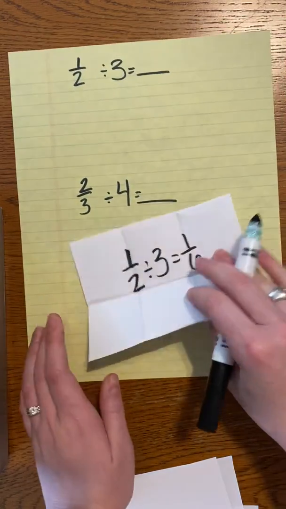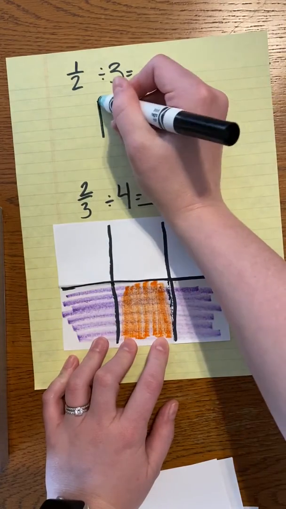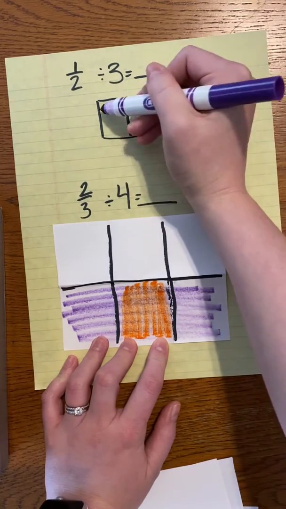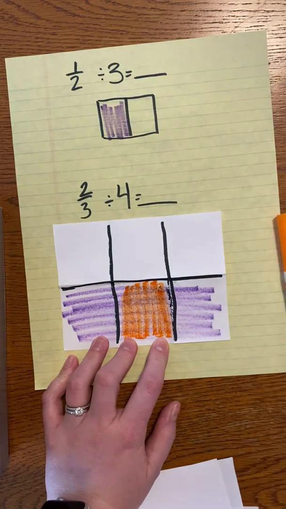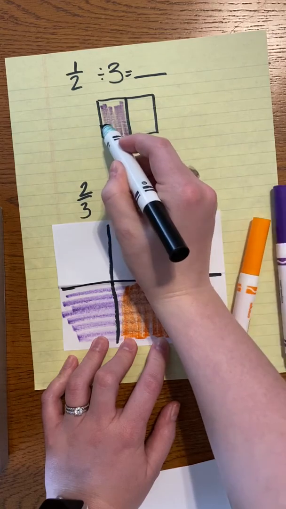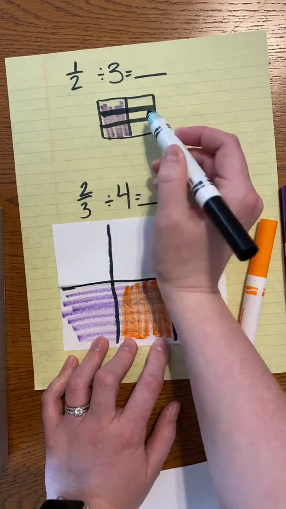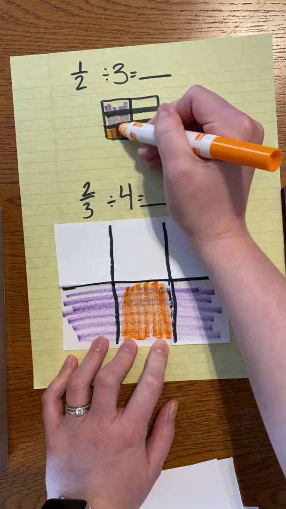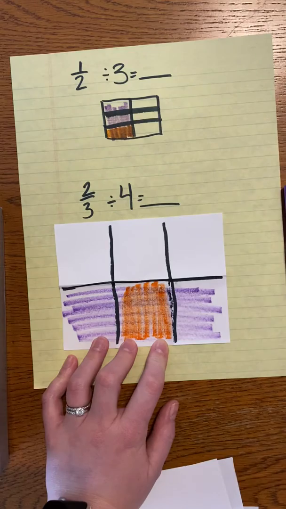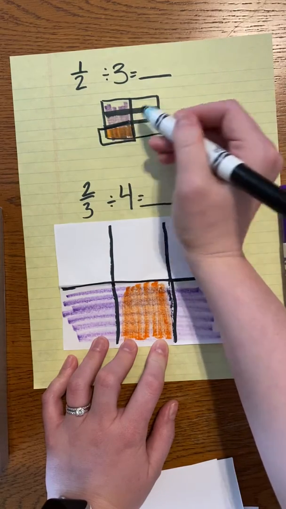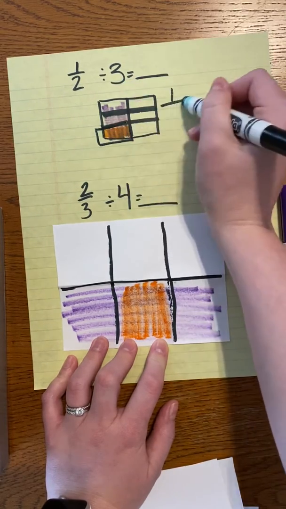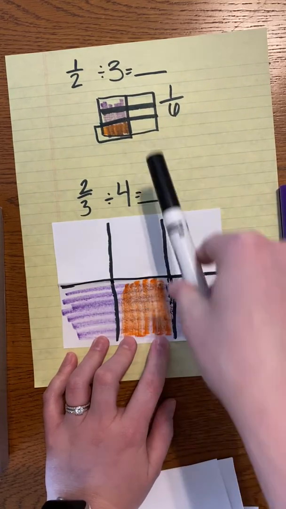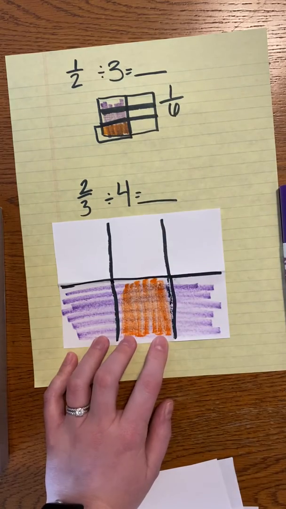To sketch that problem, I'm going to draw my whole, show 1/2 and shade that in, and then split my whole into thirds and shade in one of those, because I just want to know what one group is. And the area of my overlap is 1, and my whole is into 6, so I get the same answer. So it can look something like this for folding, or it will look like that for a sketch.